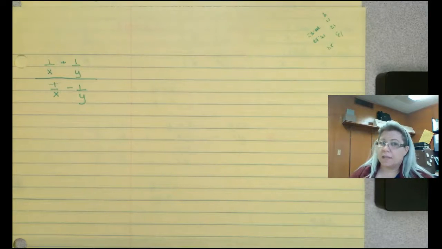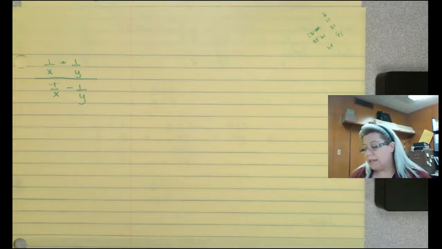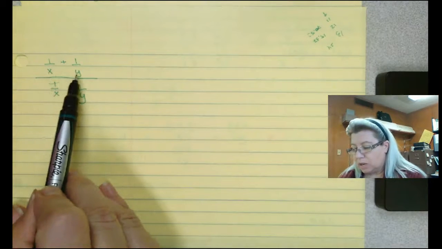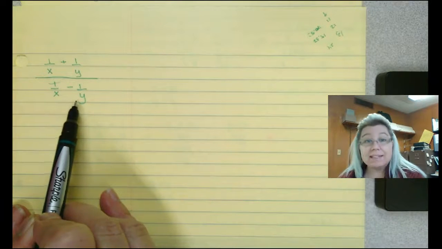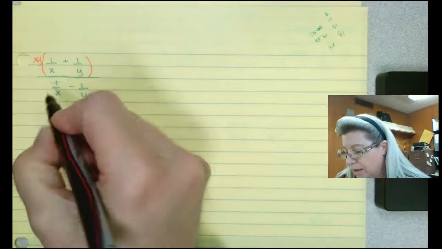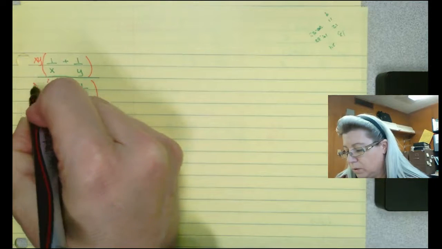Now let's try a more complex problem with rational expressions, and let's use method 1, multiplying both the numerator, the top number, and the denominator of the complex fraction, which is the bottom number, by the LCD. The LCD of x and y is xy. So we want to multiply the whole entire top value by xy and the whole entire bottom value by xy.